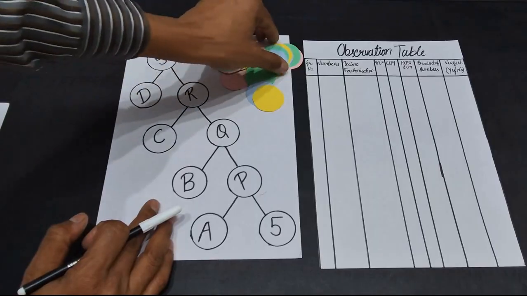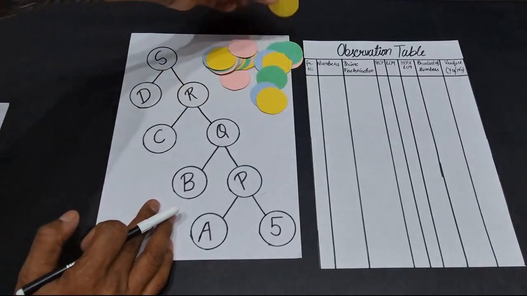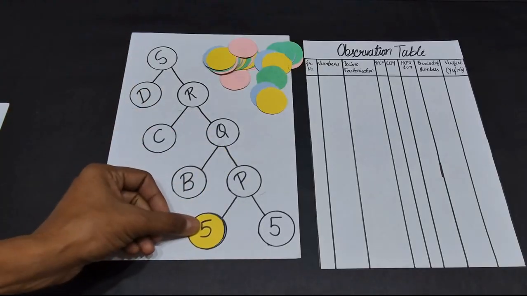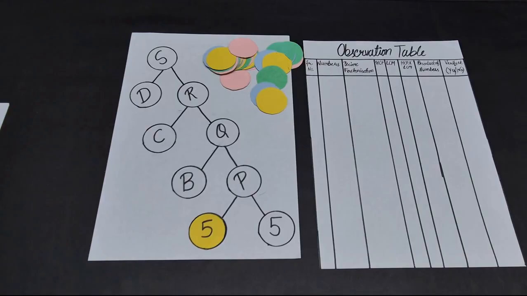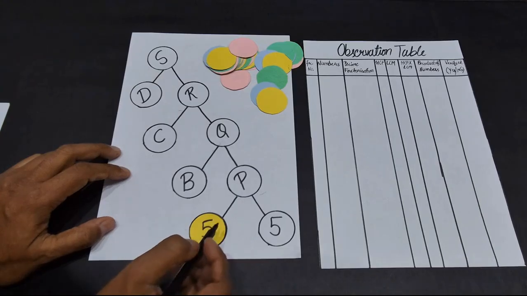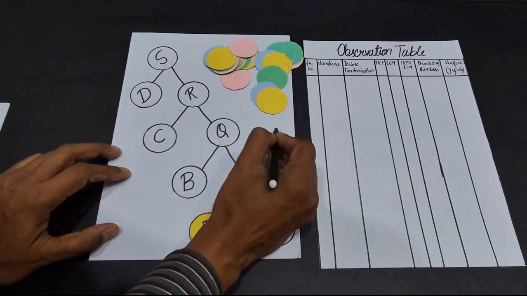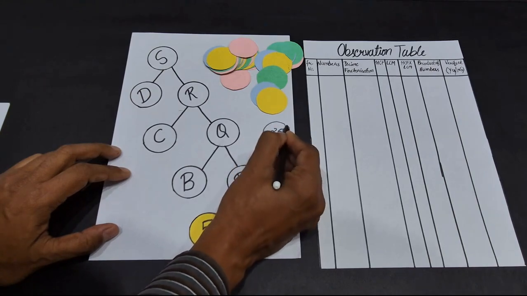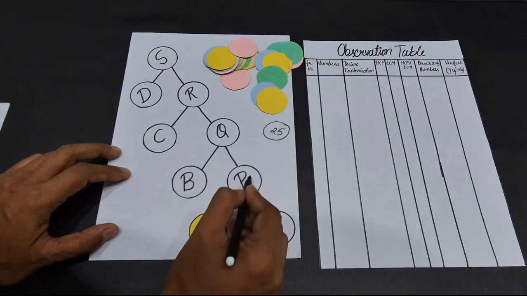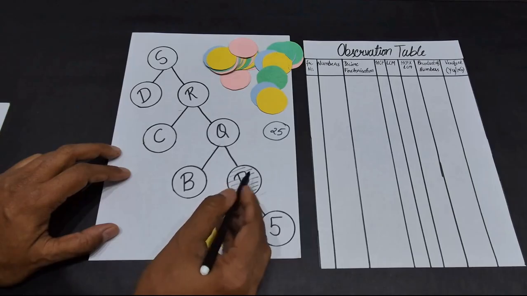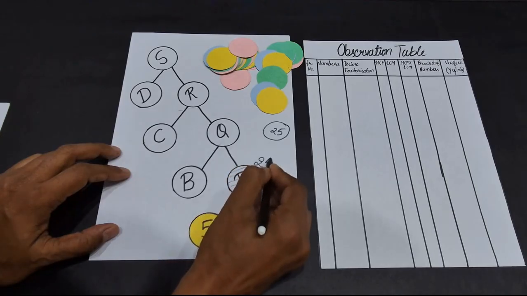So what we are going to do is, suppose I draw out a factor of 5. So I'll paste the 5 here, and because 5 times 5 is 25, I will write 25 on a piece of paper and then cut out a circular card from that and paste it on P here. So this part will become 25.